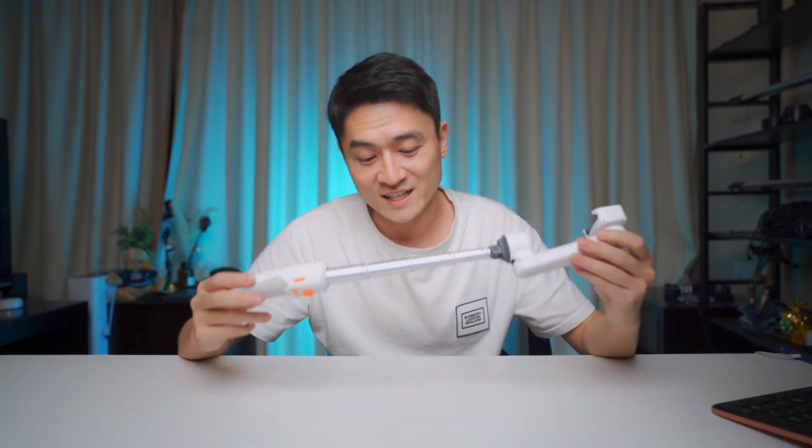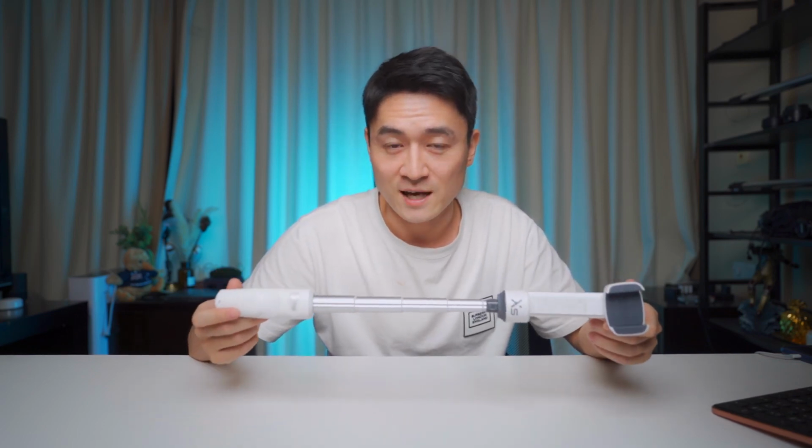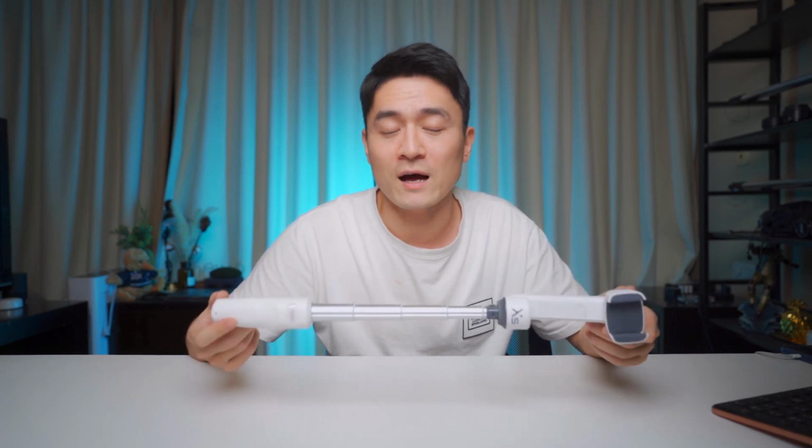Okay, because we've got this extendable pole, no, it's a good selfie stick, but it has other purposes. So one of the benefits is that you can reach places that you would otherwise have difficulty or have trouble reaching.